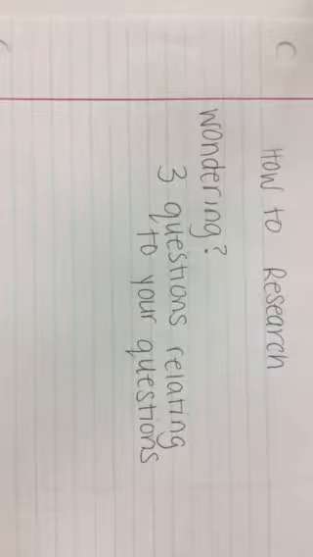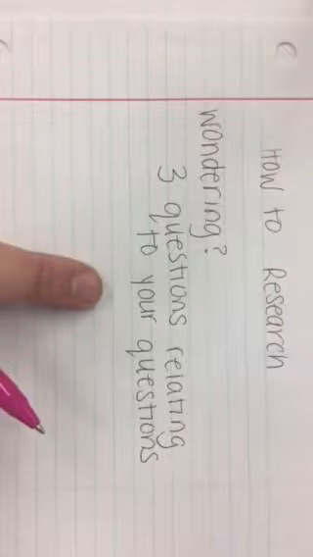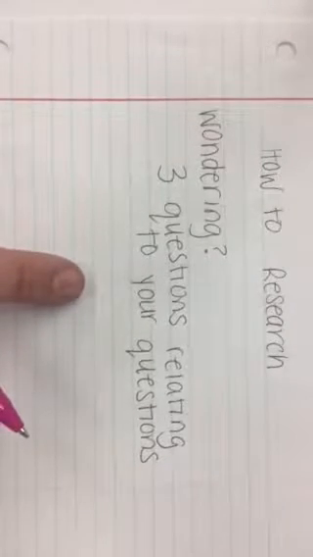So for example, if I was testing how different soils affect how tall the plant grows, I might think about: what different types of soils are there? How tall does my plant normally grow? What's the average height of this plant? I might wonder about how much sunlight and water the plant needs. Were any of those questions that I just created my actual testable question?